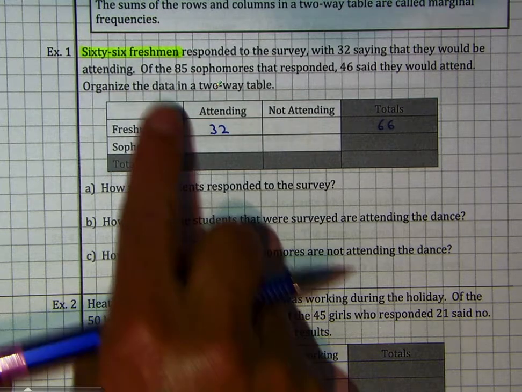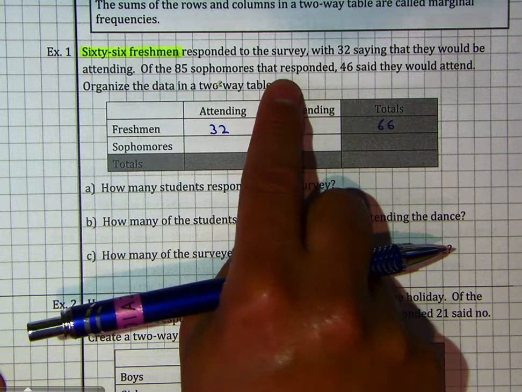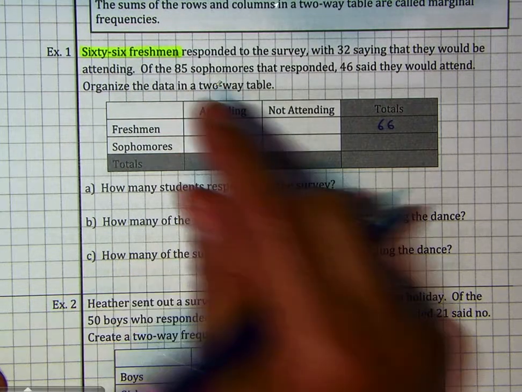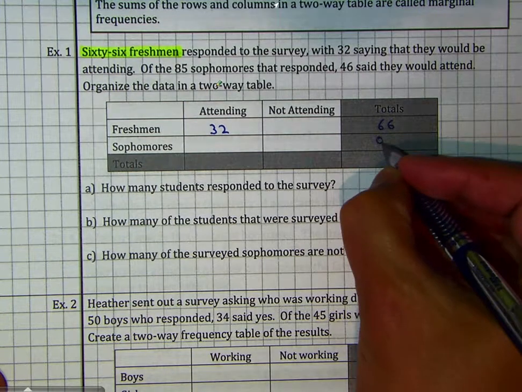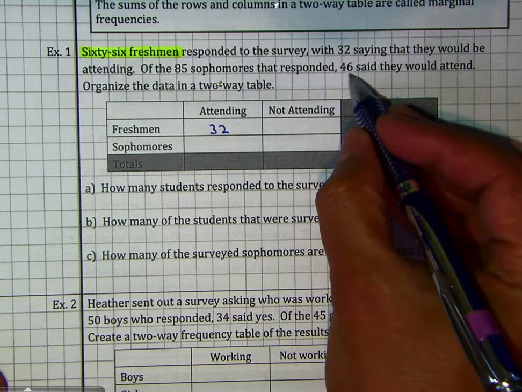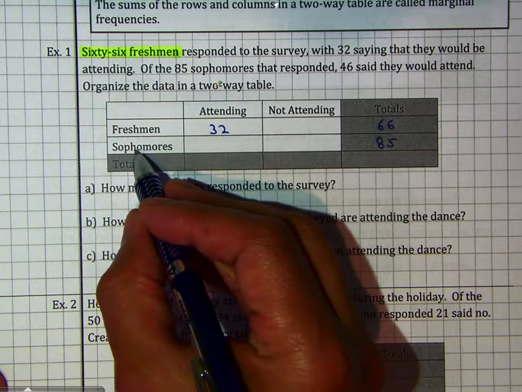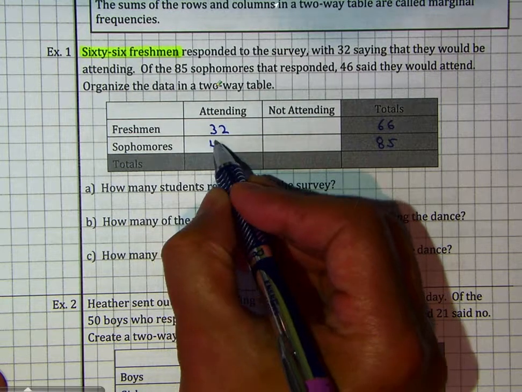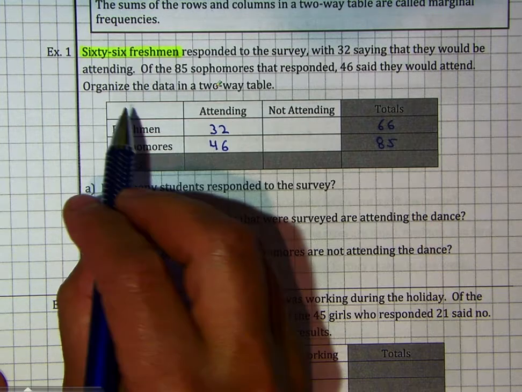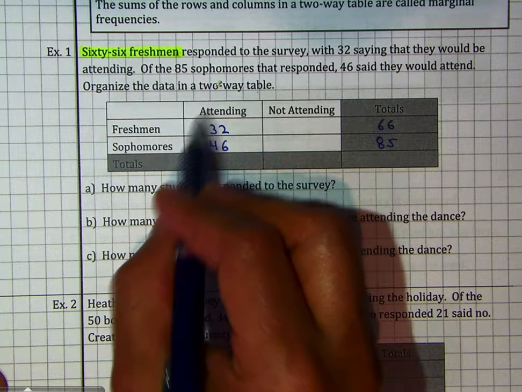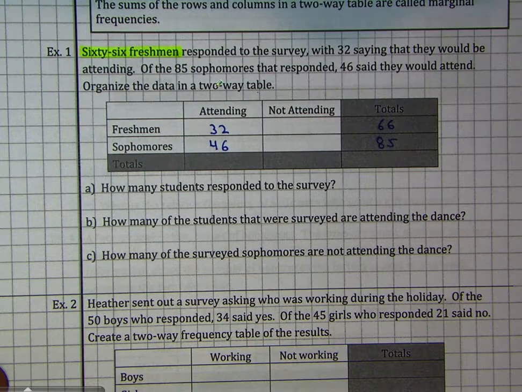Let's continue on. Of the 85 sophomores that responded, so a total of 85 for the sophomores, 46 said they will attend. So 46 of the sophomores are going to be attending. Organize the data in a two-way table, which we have already started. And now we can start filling in the gaps.